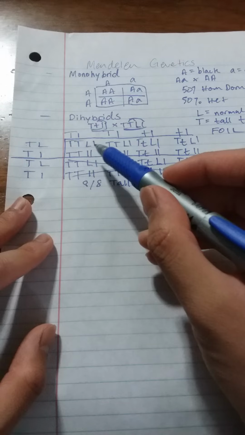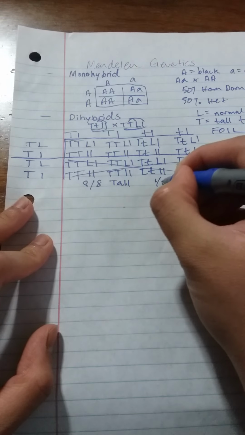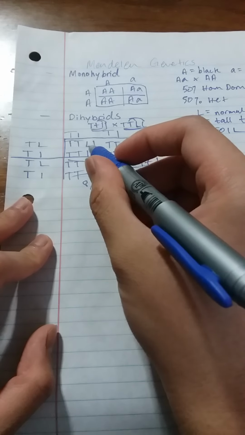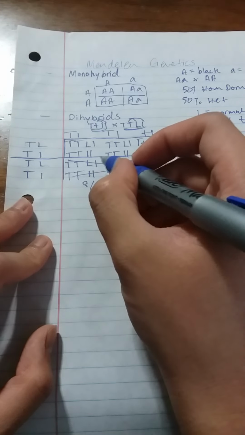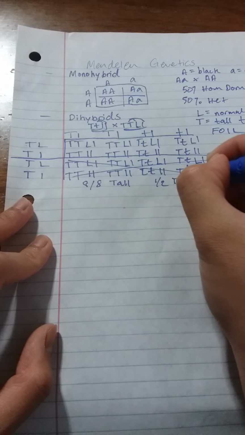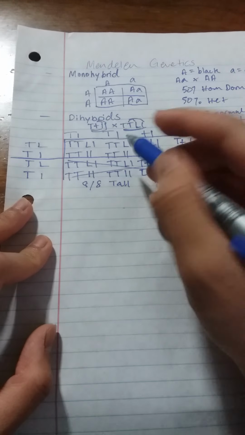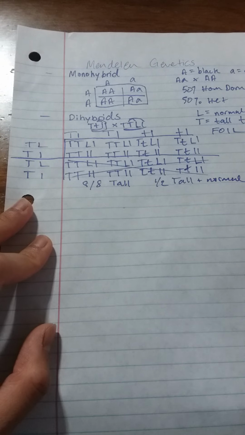Out of 4, one half of them are going to be tall and normal. The other half are going to be tall and wrinkled.